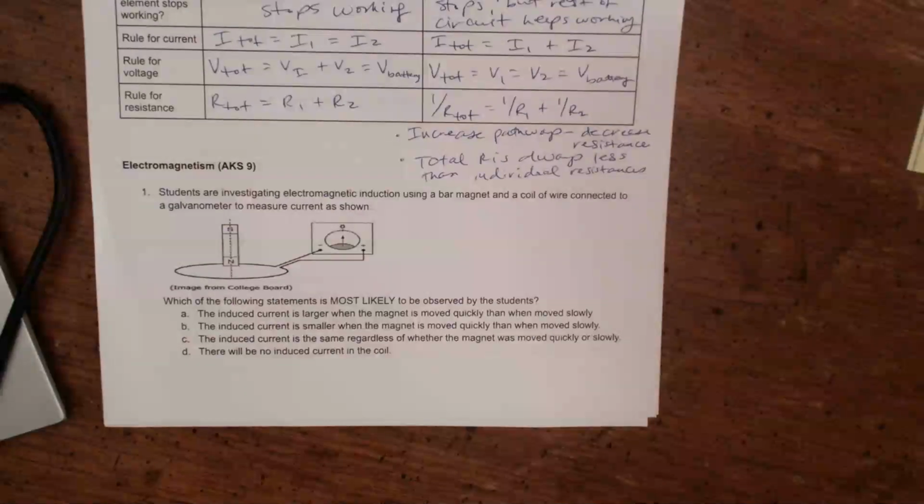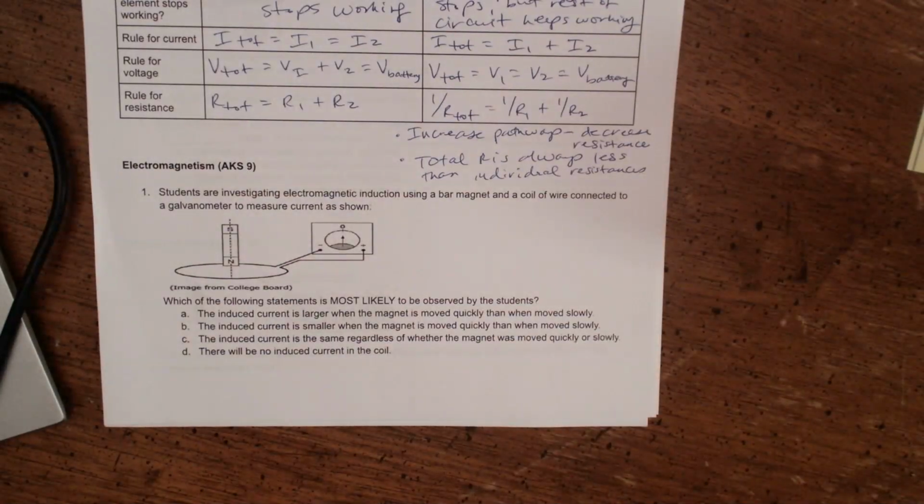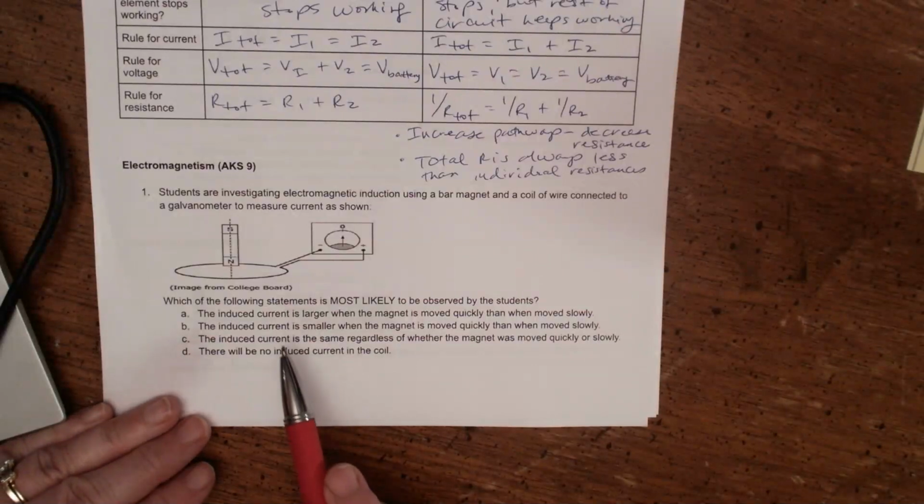We also talked about electromagnets. How do we make an electromagnet? What makes it stronger? There's a couple of different ways that we looked at that. So I've got a few questions on those.